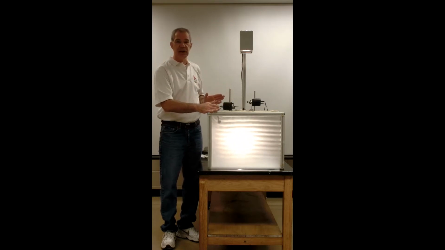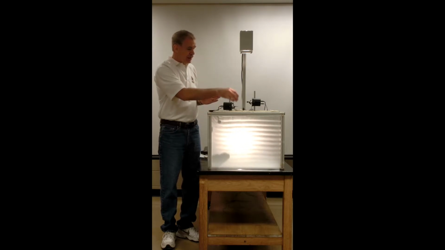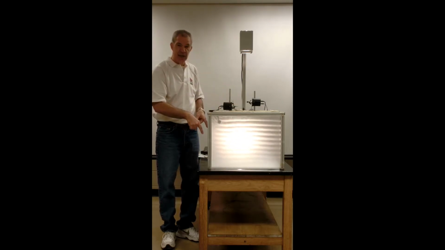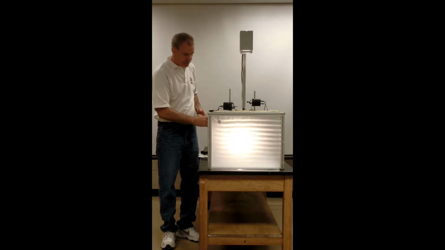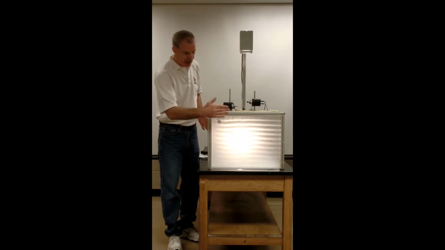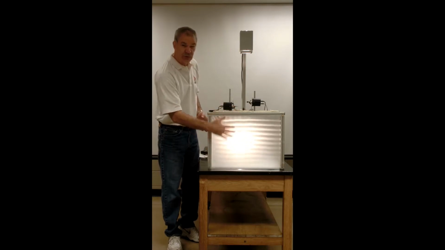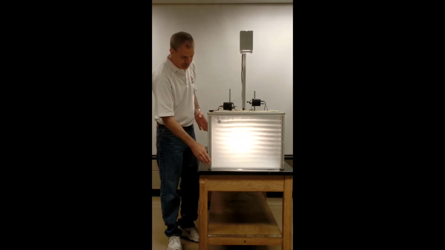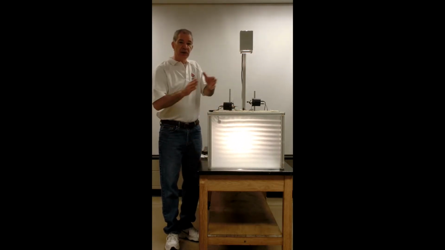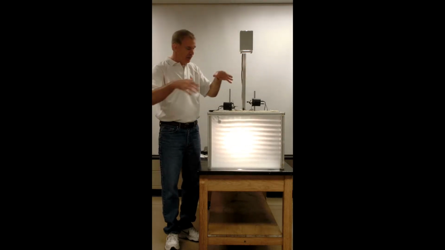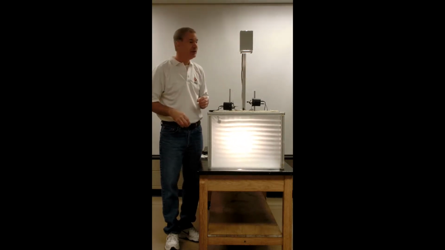This one is made as a demonstration ripple tank, so when the light shines down, instead of looking at the table below the ripple tank, it hits a mirror, and the mirror reflects it out onto this translucent screen here so that you can view it from outside. You don't have to be right on top to look at it.